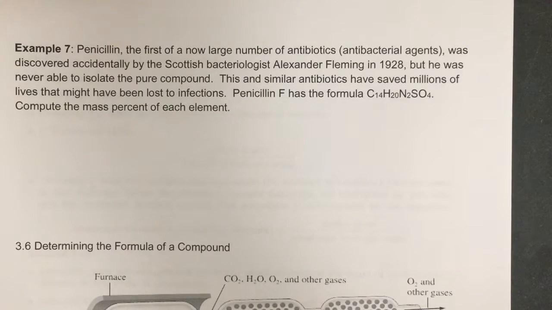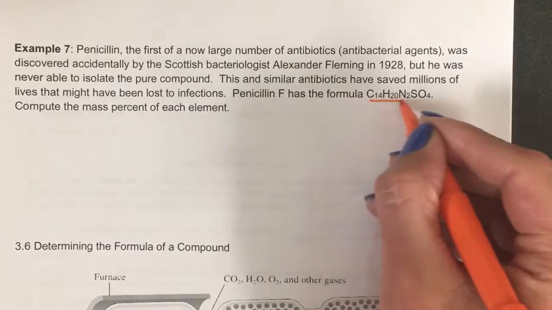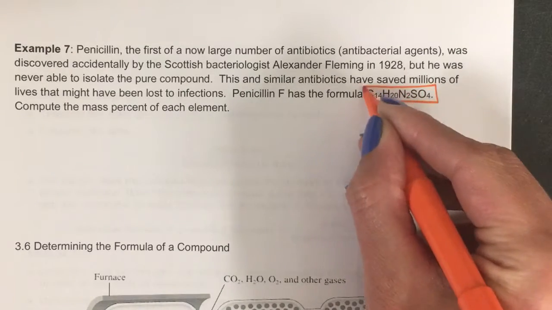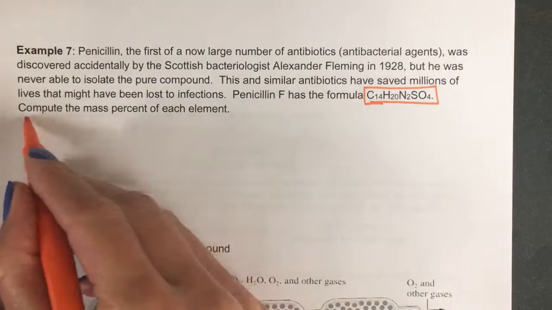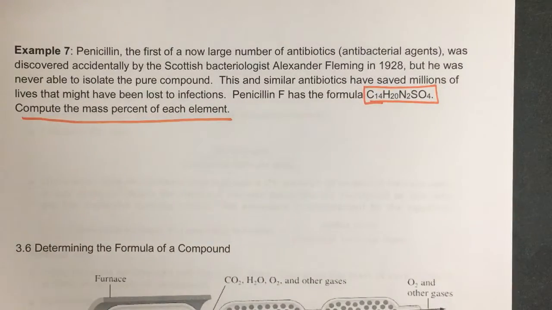So take a second and solve example 7. Our compound in example 7 is penicillin. You're going to find the mass percent of each element in C14H20N2SO4.